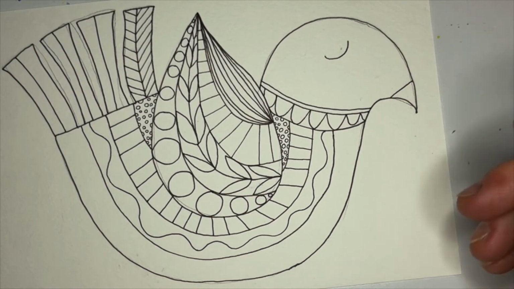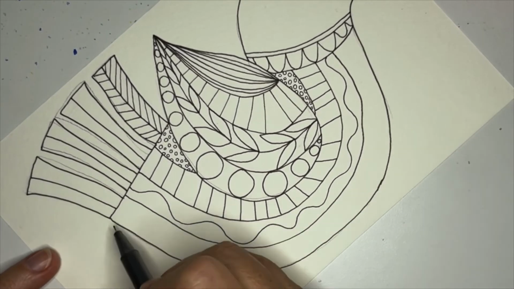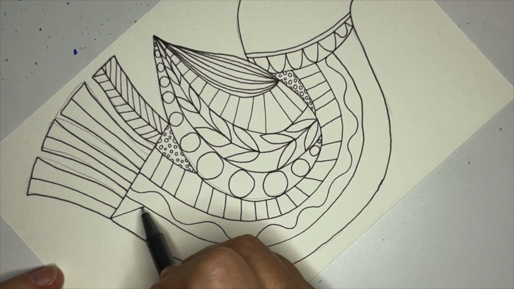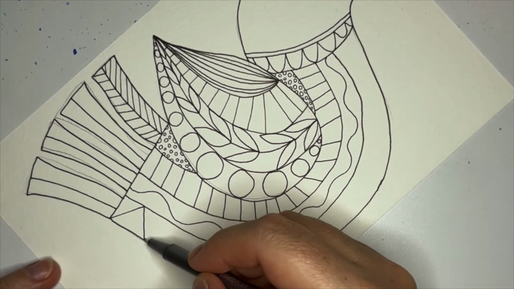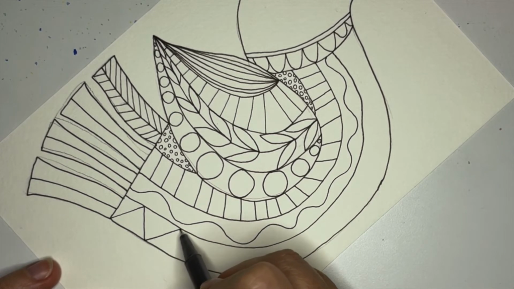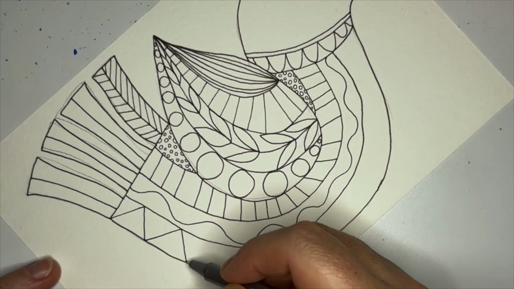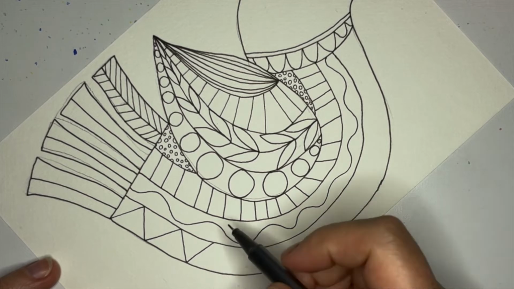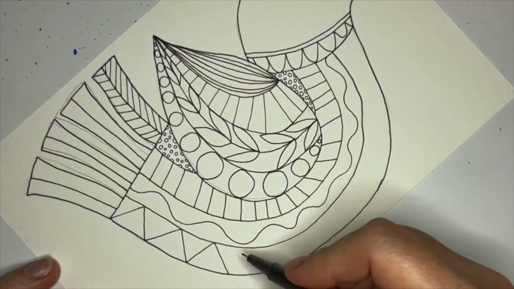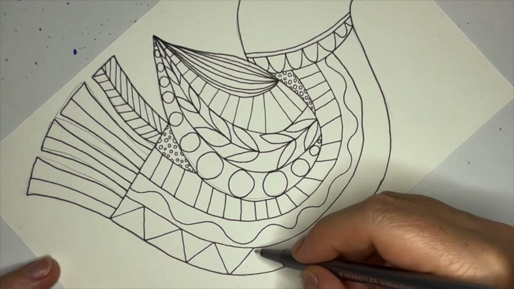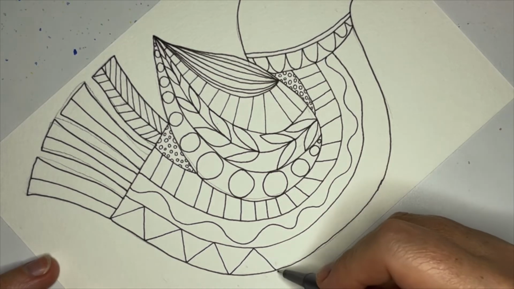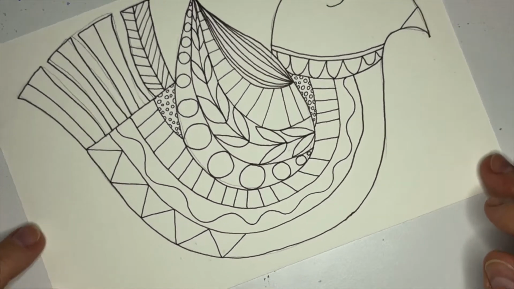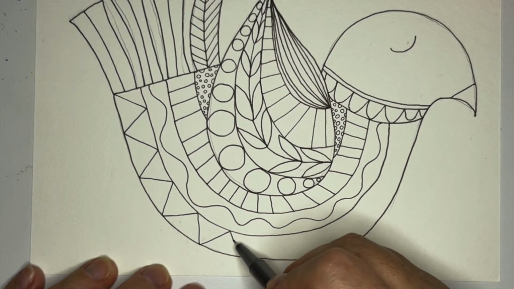Let's see, what can we do in the bottom? We can do zigzags. We haven't done a zigzag yet. So I'm going to just do very large zigzags. And then in each of these triangles I create, I can do something else if I want to.